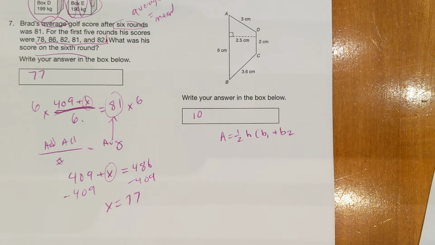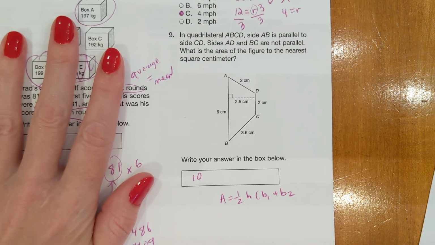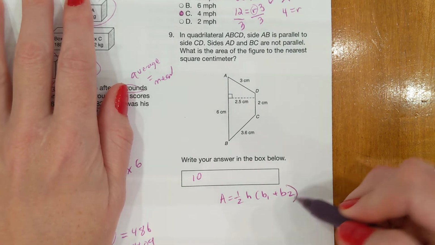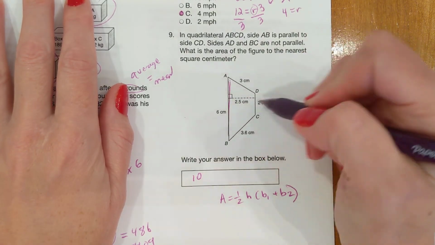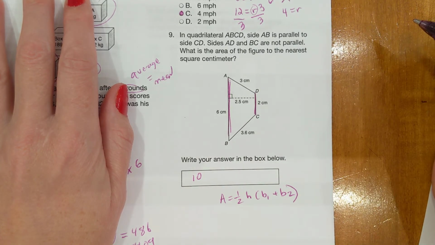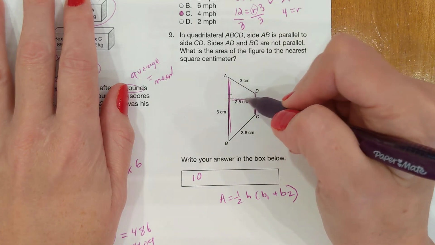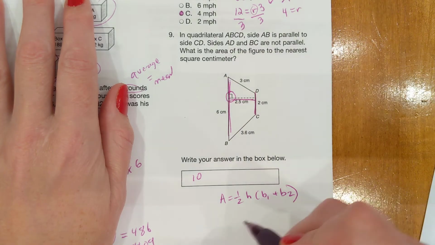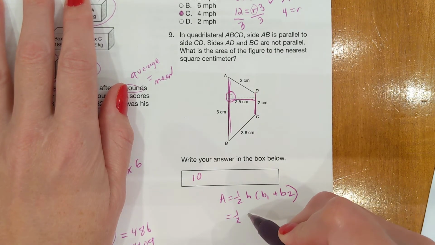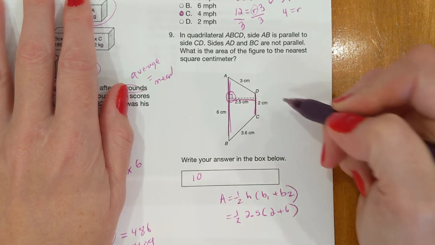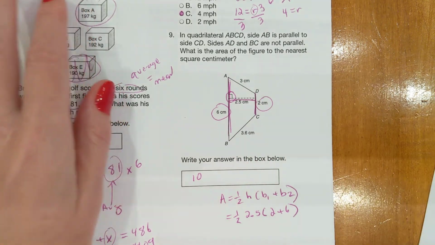All right. And so H is the height and the B's are the bases. The bases are the parallel sides. The parallel sides are right here. They look like train tracks. They never intersect, the two parallel lines. And then the height goes between the tracks at a right angle. It's all about the right angle. Find the right angle and you've got the height. So it is 1/2 times that height of 2.5 times parentheses 2 plus 6, because the bases were 2 and 6.